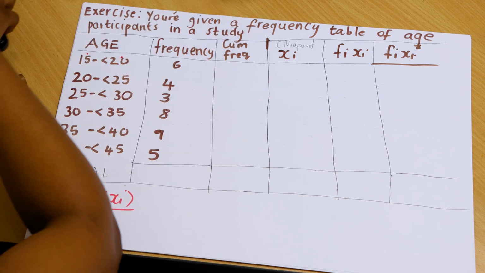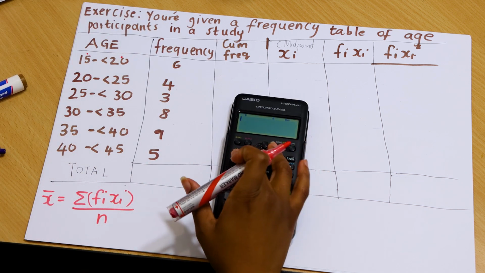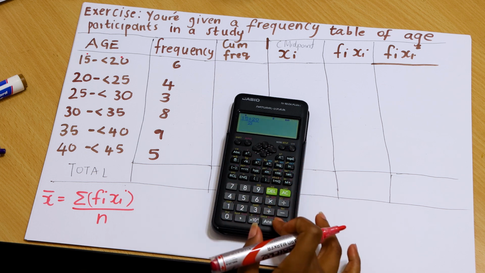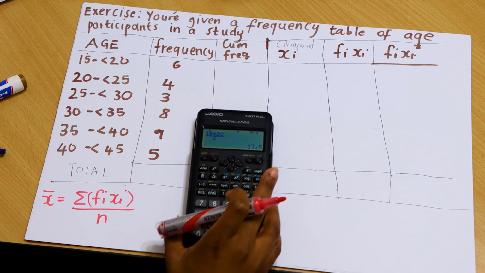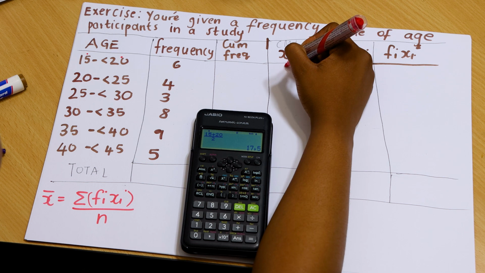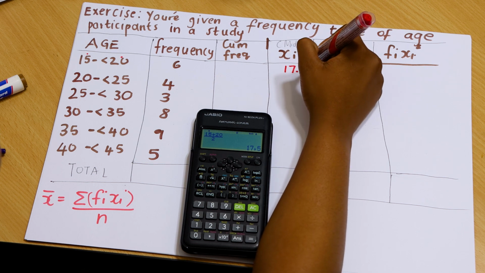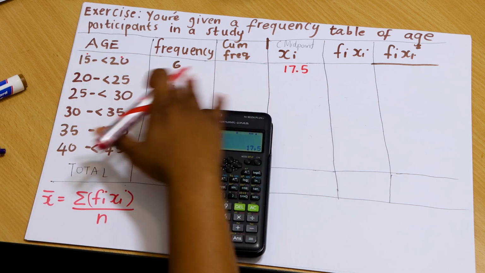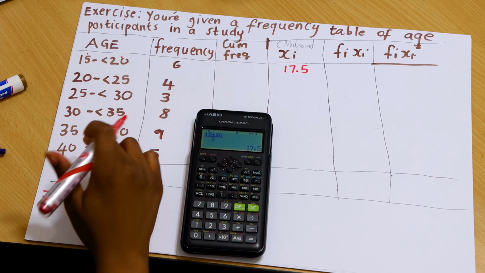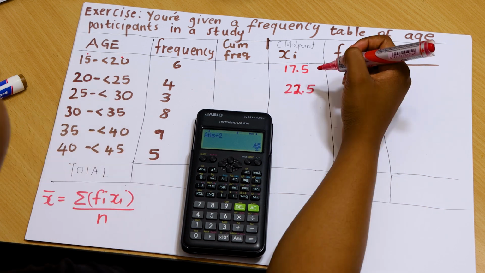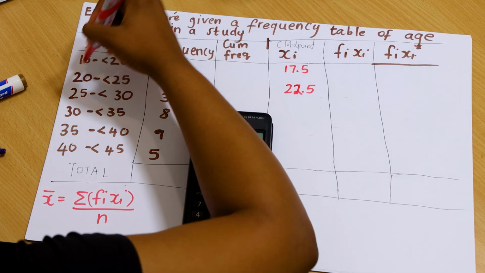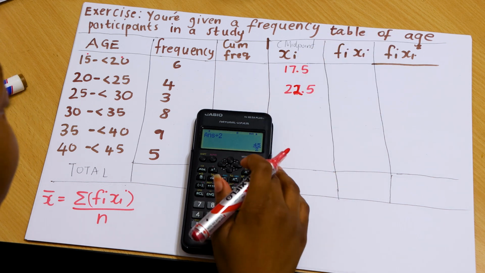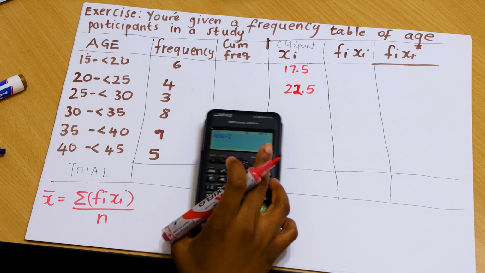So that is to say 15 plus 20 divided by 2, and that gives 17.5. So that is the midpoint for the first interval. For the second one, the midpoint would be 20 plus 25 divided by 2, which is 55 over 2, which is 22.5.